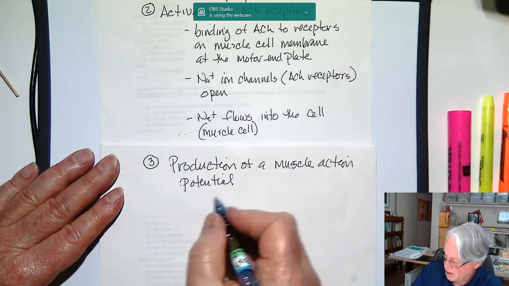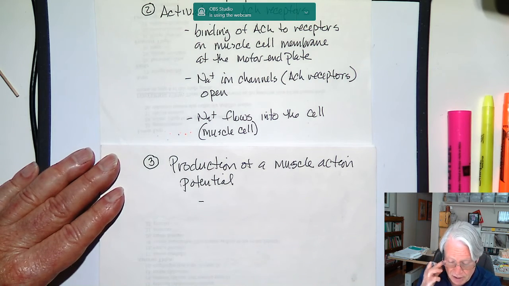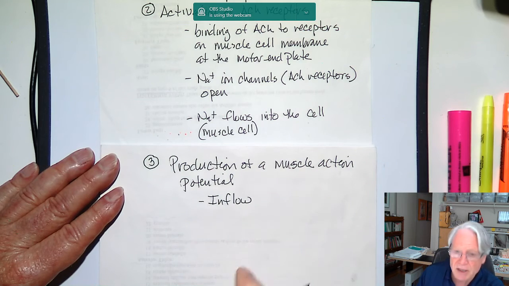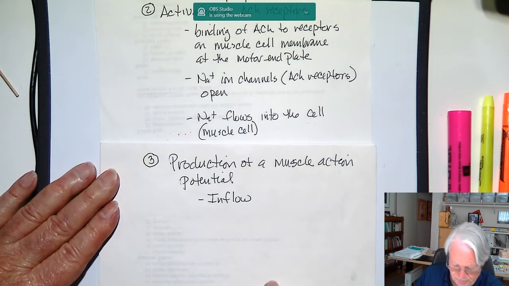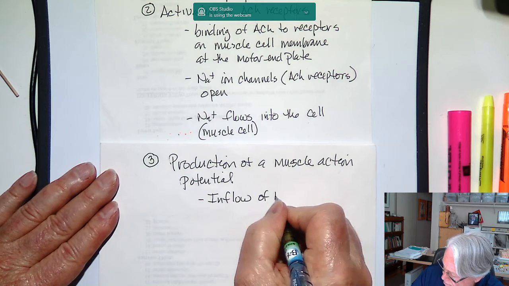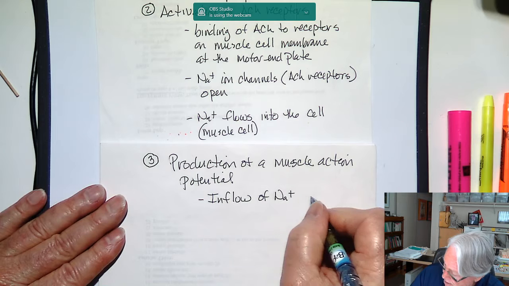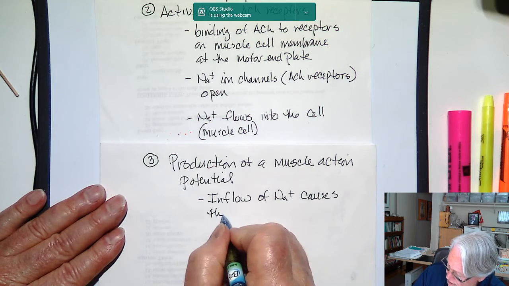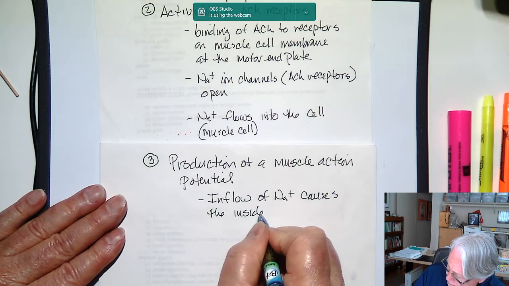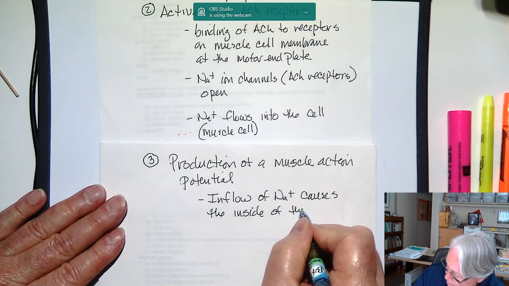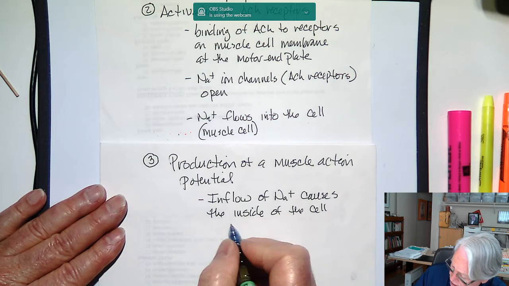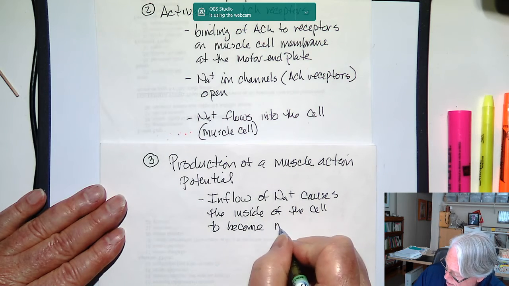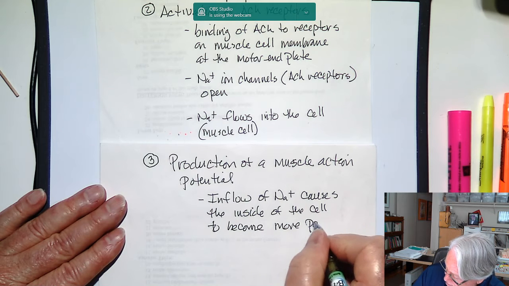Okay. What we're going to get is the inflow, meaning as sodium flows into the cell, it causes the inside of the cell to become more positive.